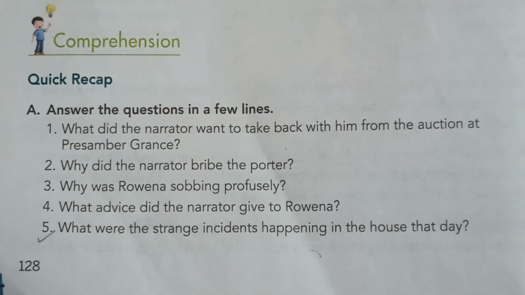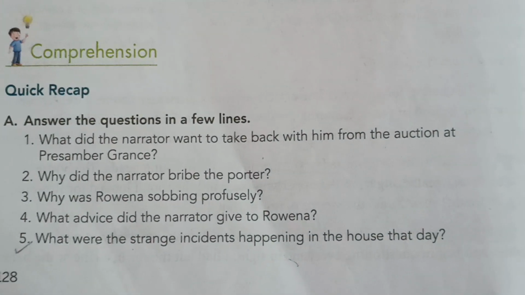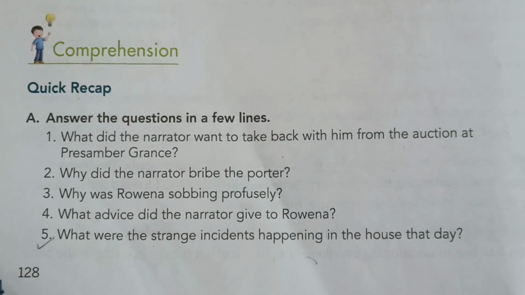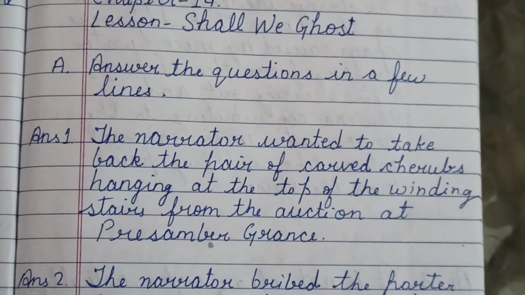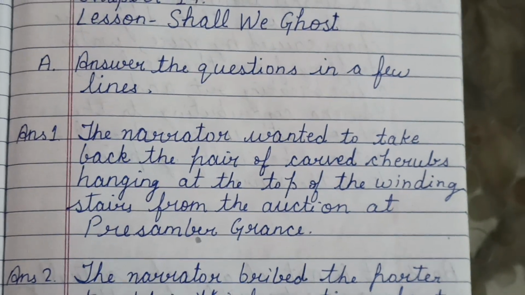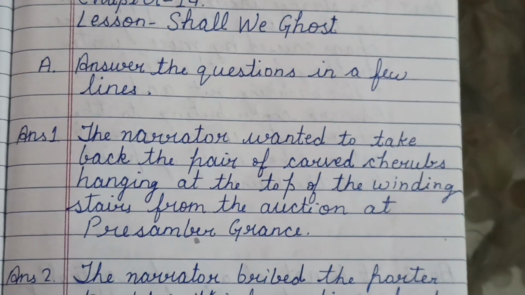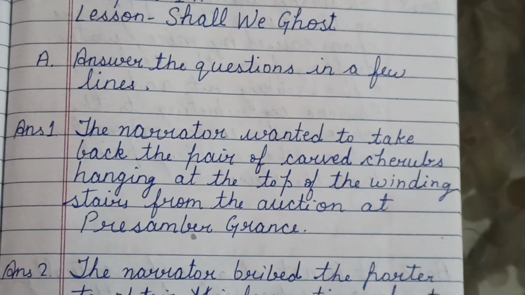Question number 1. What did the narrator want to take back with him from the auction at Presamber Grance? And the answer is the narrator wanted to take back the pair of carved cherubs hanging at the top of the winding stairs from the auction at Presamber Grance.